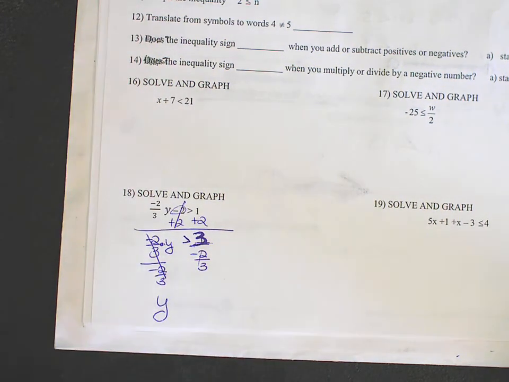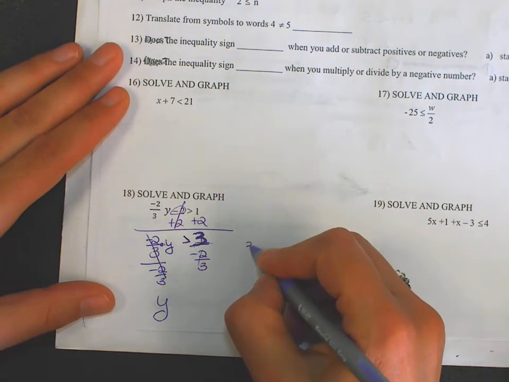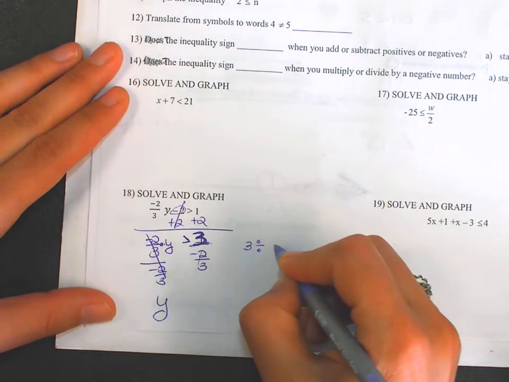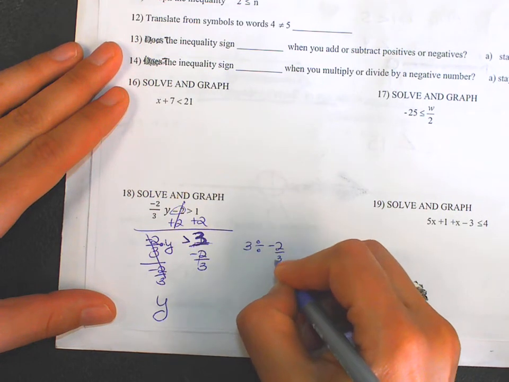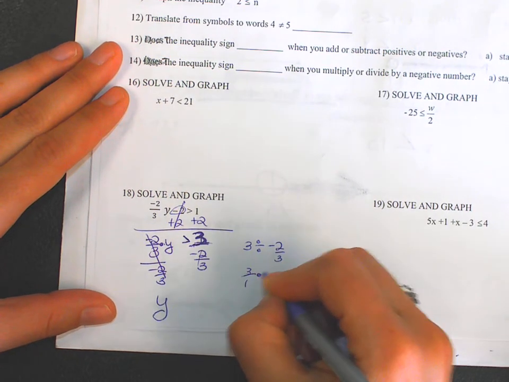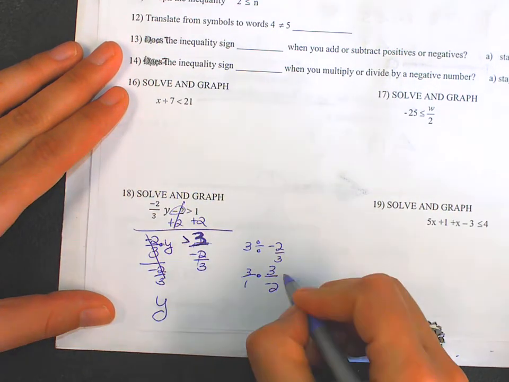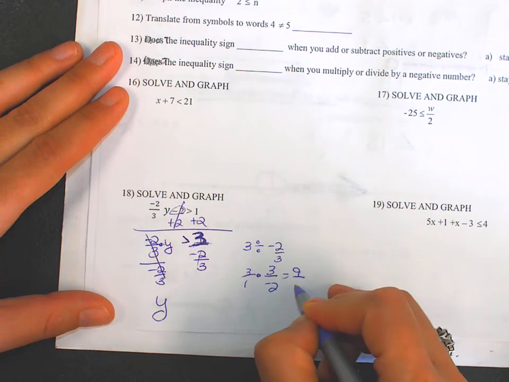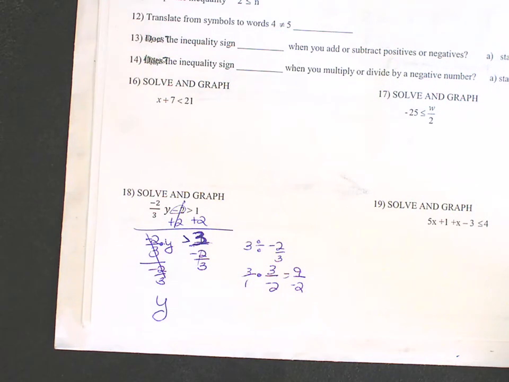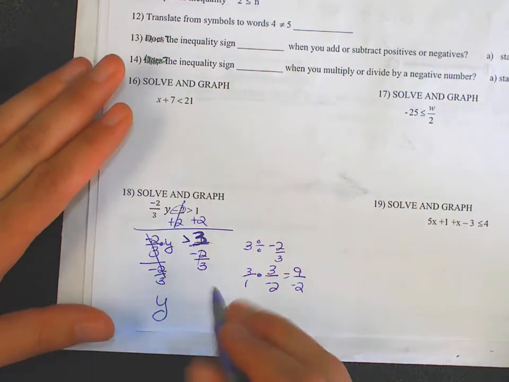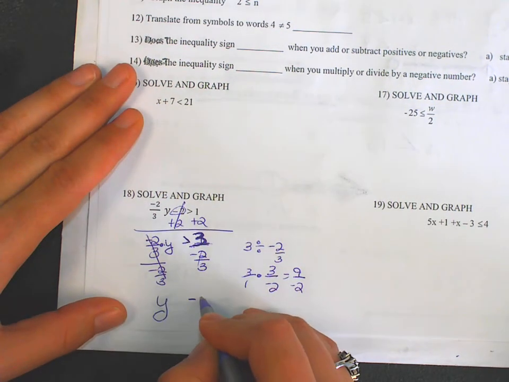Okay, 3 divided by a negative 2/3. If I do this old school, we would do stay, change, flip. I'm going to get 9 over negative 2. 2 goes into 9, 4 with 1 left over. So I got a negative 4.5.